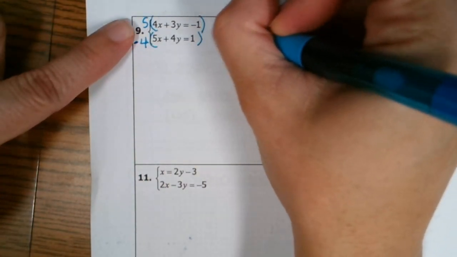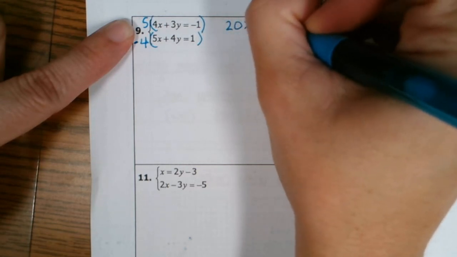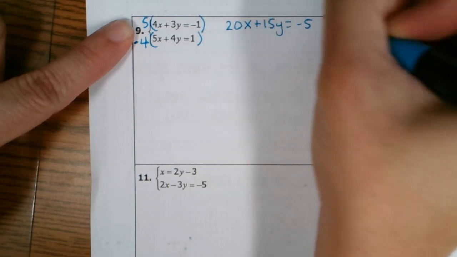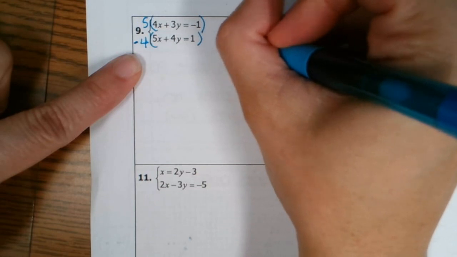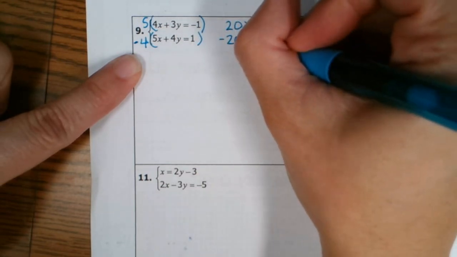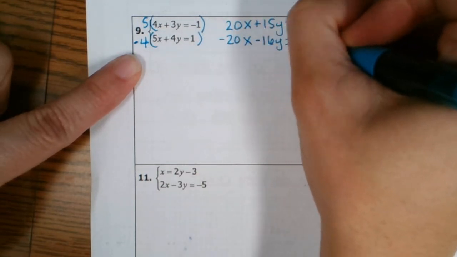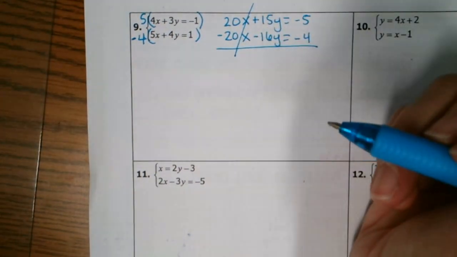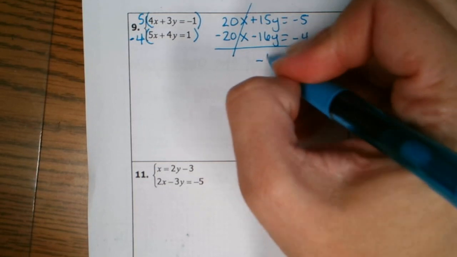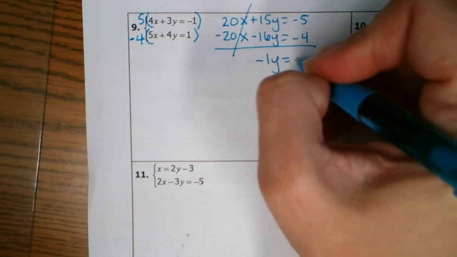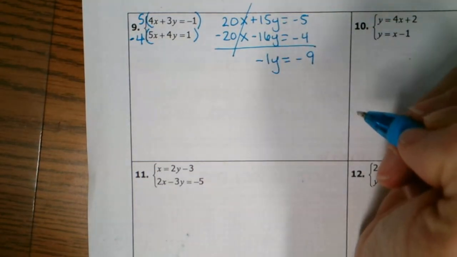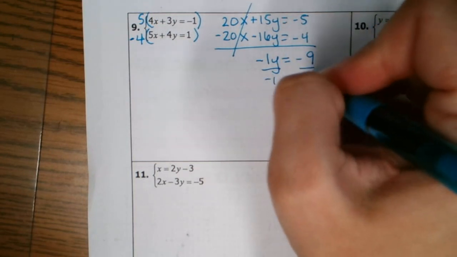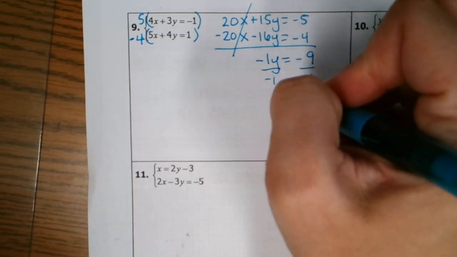If I distribute, I get 20x plus 15y is equal to -5, and I get -20x minus 16y is equal to -4. And then I combine, and these cancel. This gives me -1y, and this gives me -9. I divide by -1, and y is equal to 9.